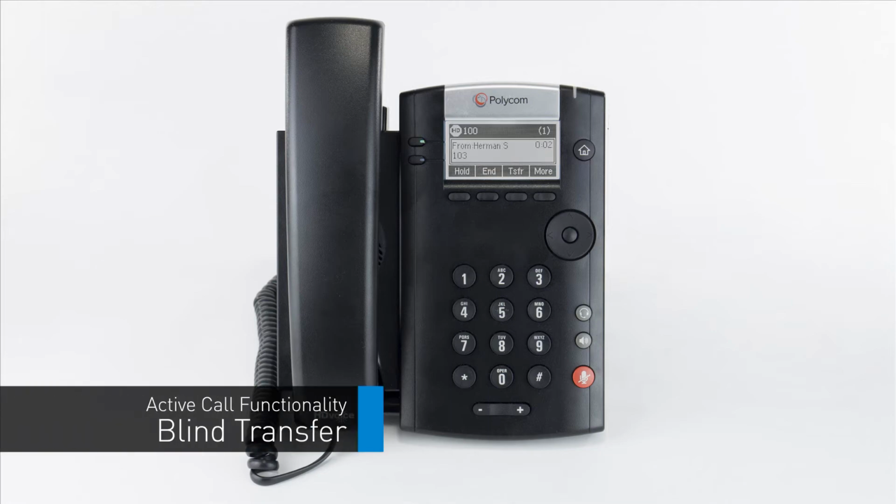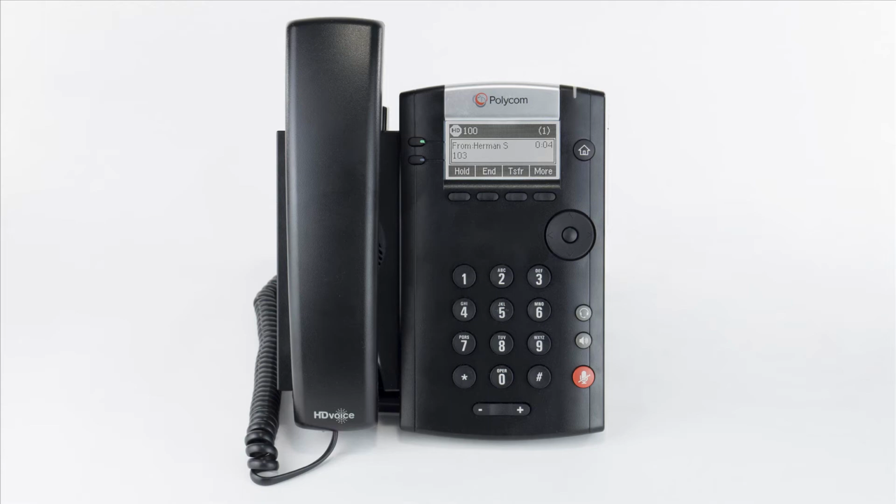A blind transfer allows you to immediately transfer a call to another number or extension. Press and hold the transfer soft key until the transfer type window appears. Use the arrow keys to select blind and press the select soft key. Dial the number or extension you wish to transfer the call to and press send. The call will immediately start ringing to the second party.